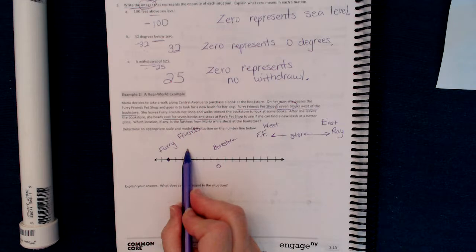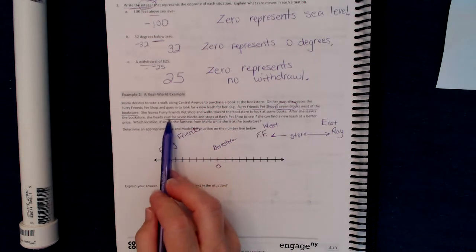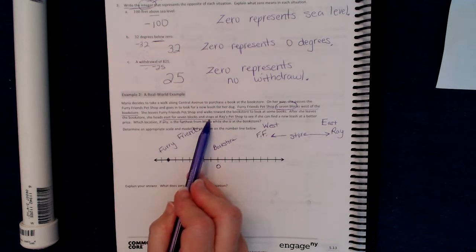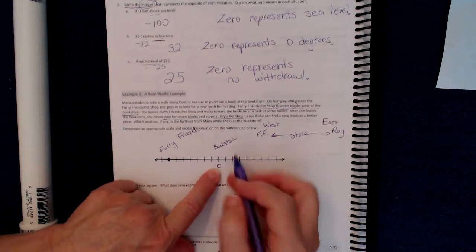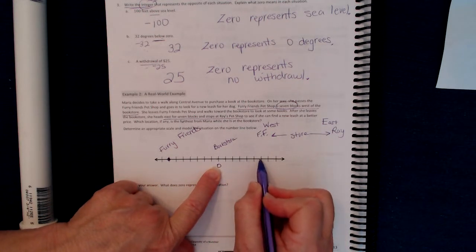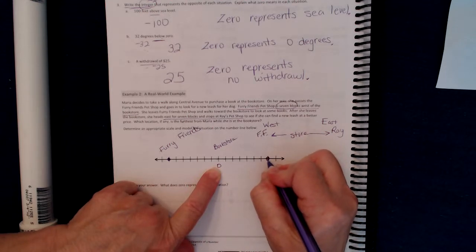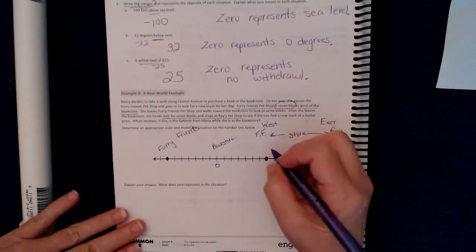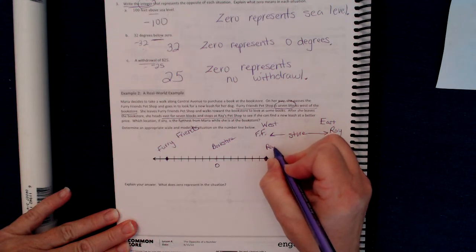And then if you're listening to the story up here, it says that she went 7 blocks east from the bookstore to go to Ray's. So let's count 7 this way: 1, 2, 3, 4, 5, 6, 7. And let's put a dot here and label this Ray's Pet Shop.